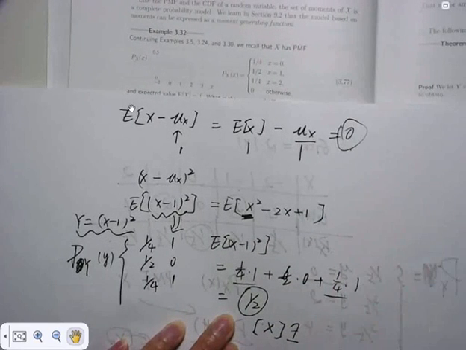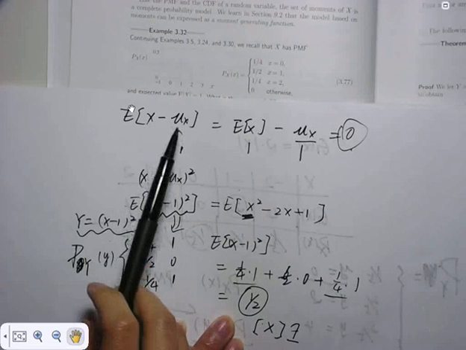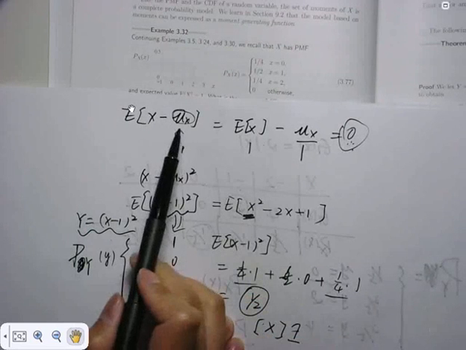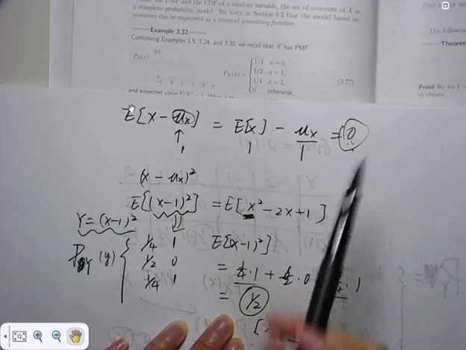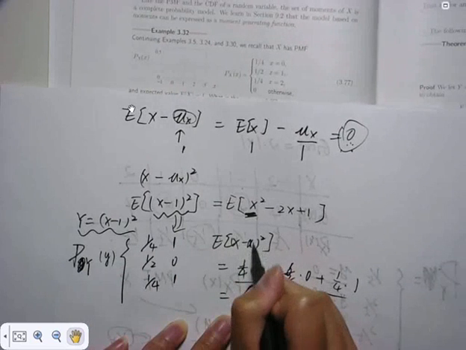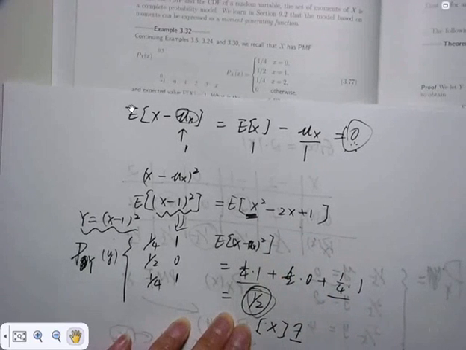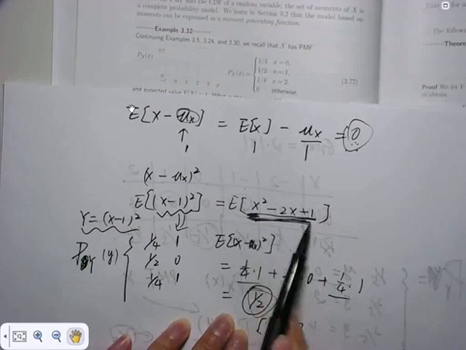Remember, the expected value of x minus a constant value: if this is just the expected value of x, it has to be 1 here, has to be 0 here. And this is the expected value of x minus mu x. Absolutely, it won't be the same, because this is not a linear function.